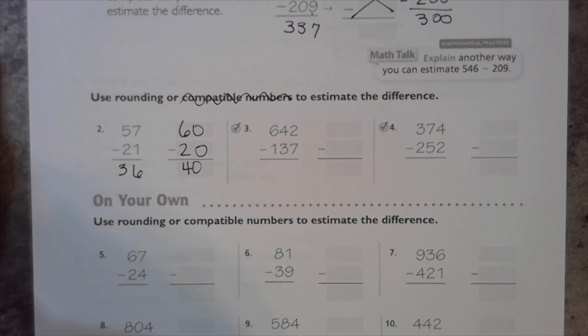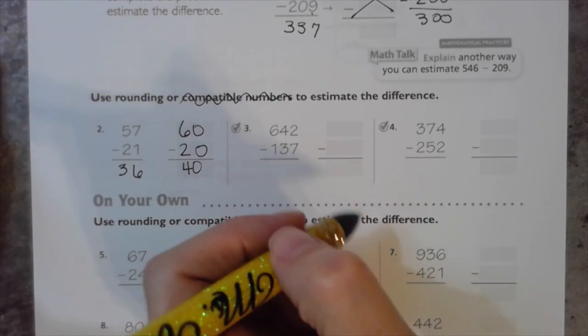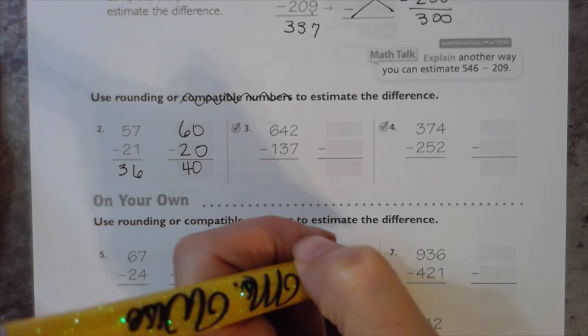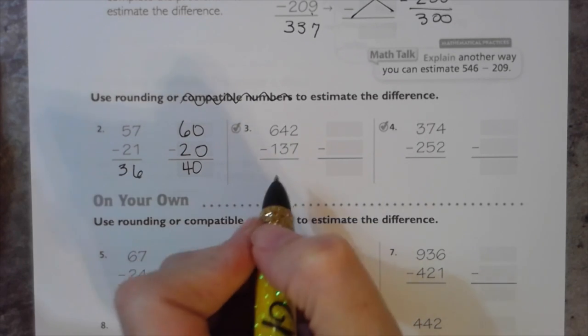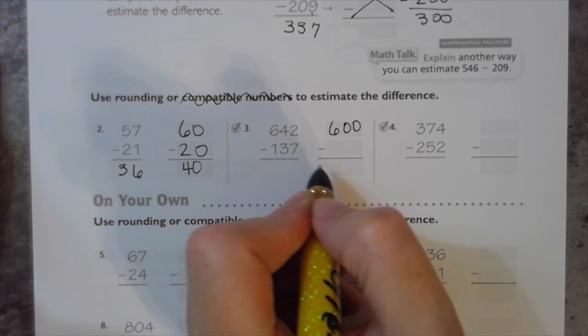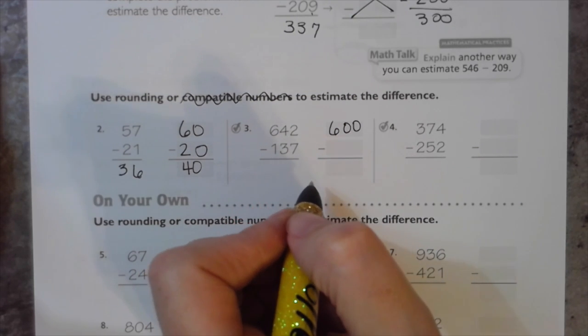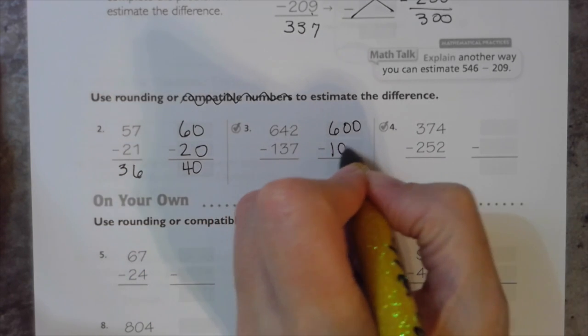642 minus 137. Pause it. Give them a couple of minutes to work it. I hope you're watching. I might pick you. All right. 642. Josh, what'd you round 642 to? I hope you said 600. And 137, what did you round that to? Henry. 100.